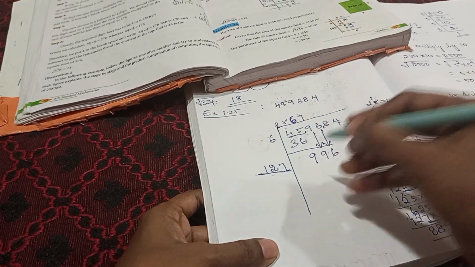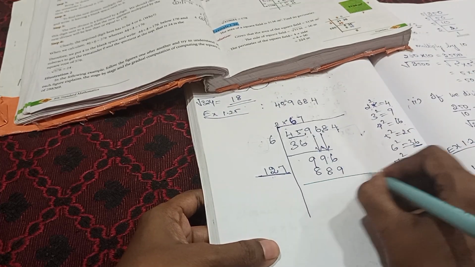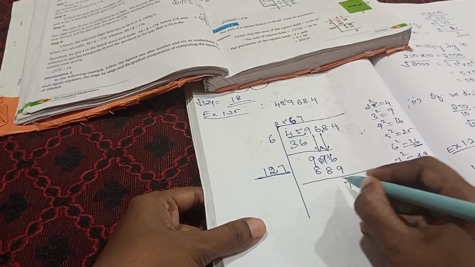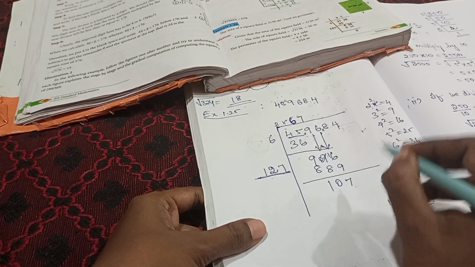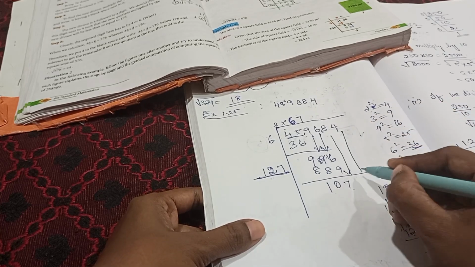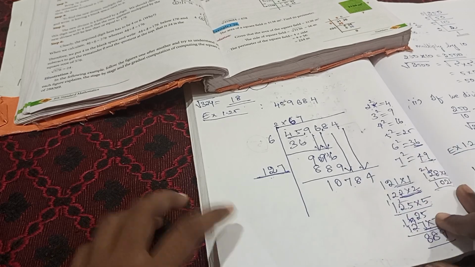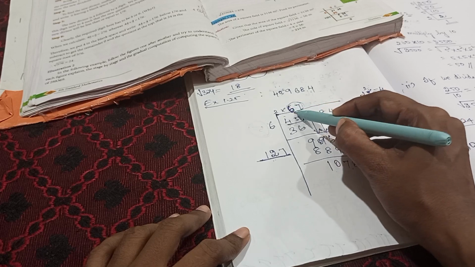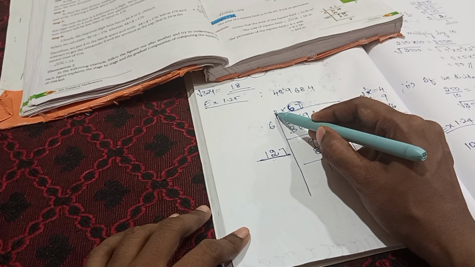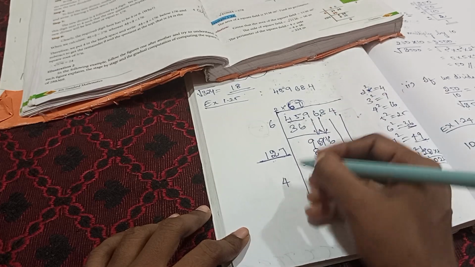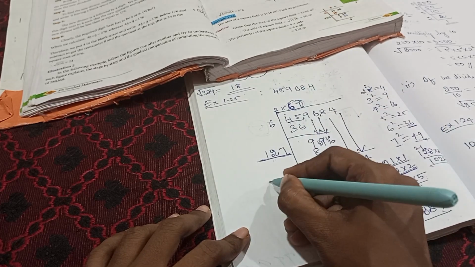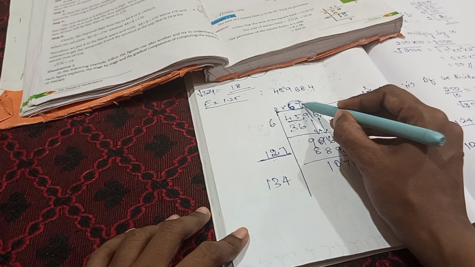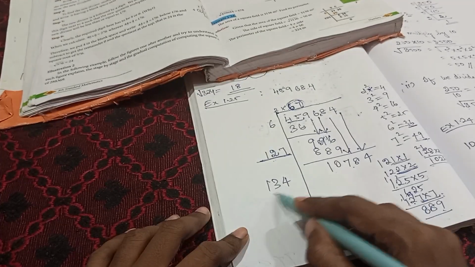What number? 889. Now you subtract this. So now what becomes? 107. Now you have to take these two numbers down. Okay, 10,784. So the next step also you have to multiply this by 2. Okay, 67 into 2, what becomes? 2 7s are 14, carry 1, 2 6s are 12, plus 1 is 13, so it becomes 134. So you have 67 here now in the quotient, so you have to multiply this by 2 to get this division form.